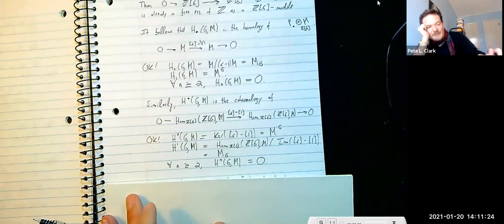So this time, I guess I wrote it out a little bit better. So now instead of stripping away the Z and tensoring the complex with M, now we strip away the Z and we hom the complex with M. Okay, and so we get this, and that's kind of just as easy.